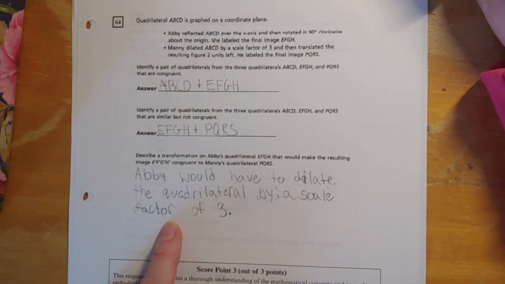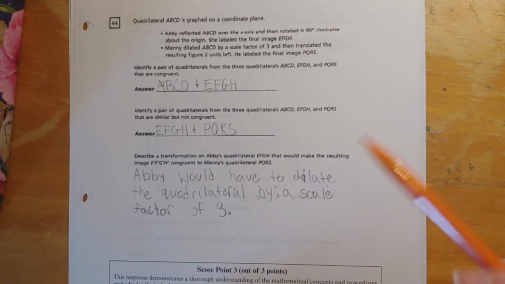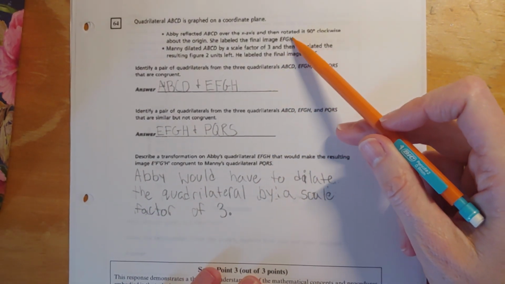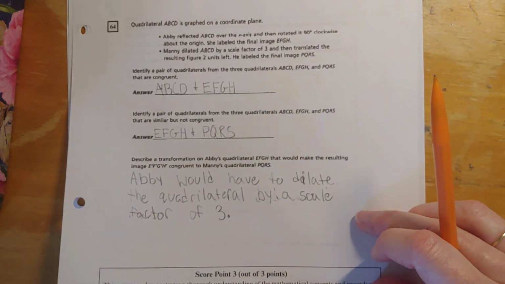Describe a transformation on Abby's EFGH that would make the resulting image congruent to Manny's. Abby would have to dilate the quadrilateral by a scale factor of 3. Okay, because he dilated, she did not. So if she dilates it, they're going to be congruent.